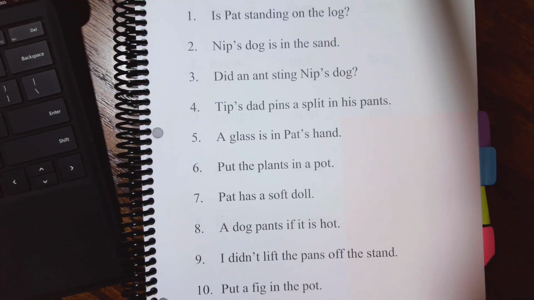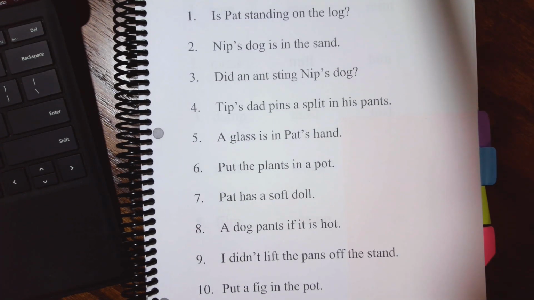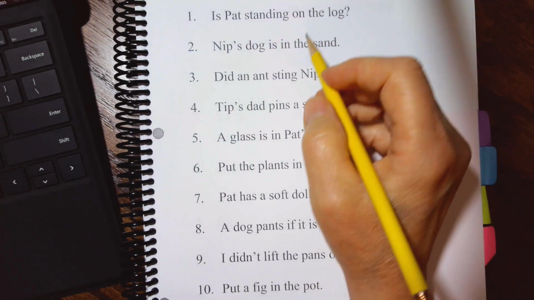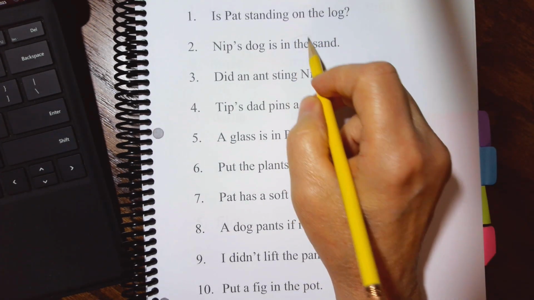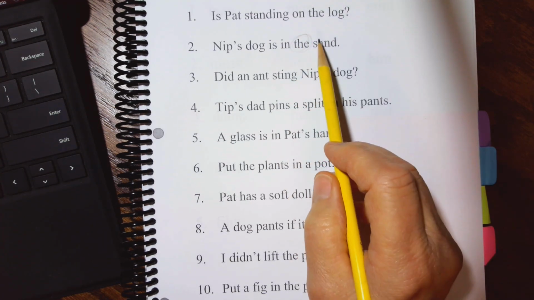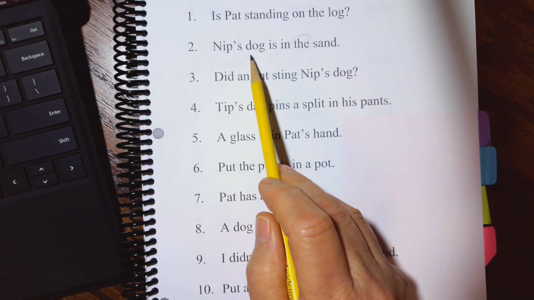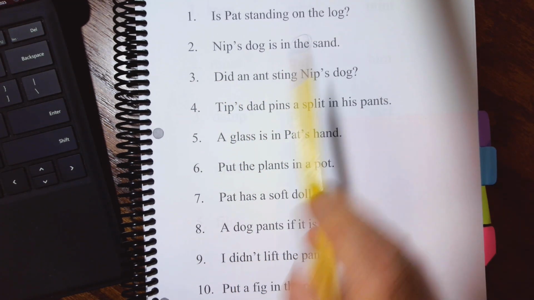All right, we're on reading practice, and we're reading sentences today. When we're reading sentences, we read them as if we were speaking to a person. We want our reading to sound like speech, not like a robot. So it's important when we come to certain words, like this word. This is the. If you made it an open syllable, you would say the, but then you would sound like a robot. Nip's dog is in the sand.